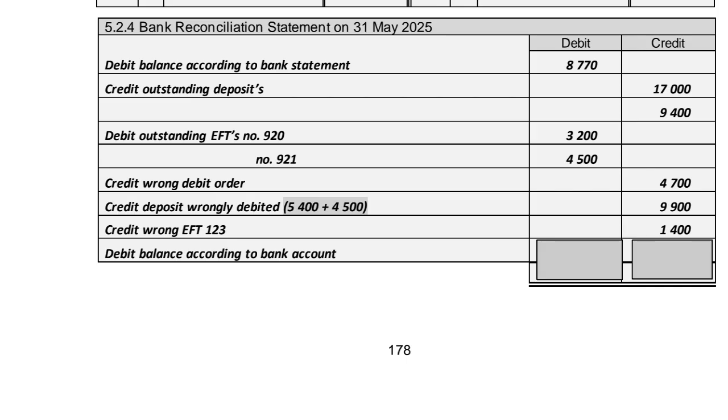And then our debit balance according to our bank account, we calculate it as 25,930 Rand, which we'll enter. And then we are now going to see if our bank reconciliation balances. If we add up the debit side, we get a total of 42,400 Rand. And if we add up the credit side, we also get the same total of 42,400 Rand.